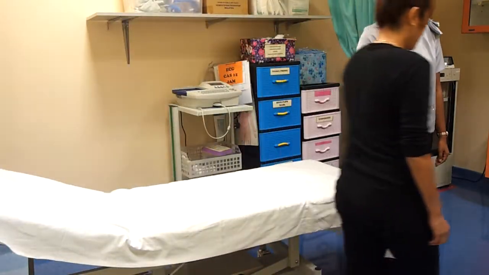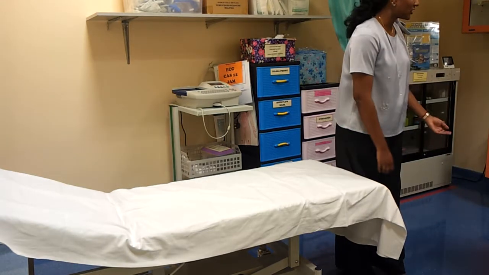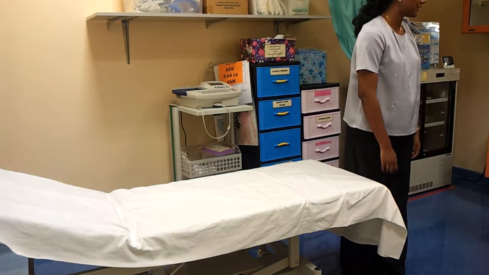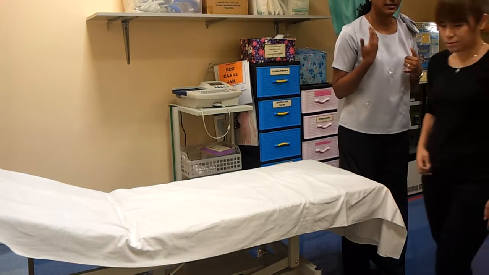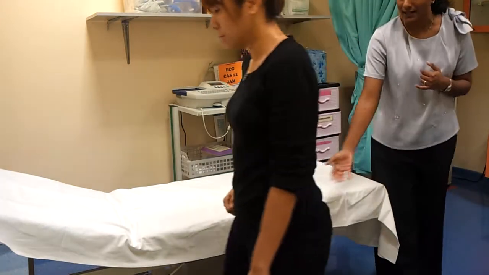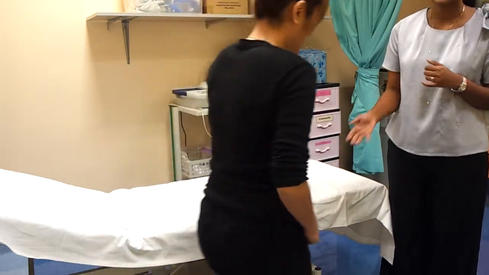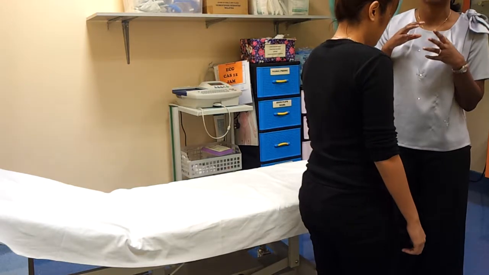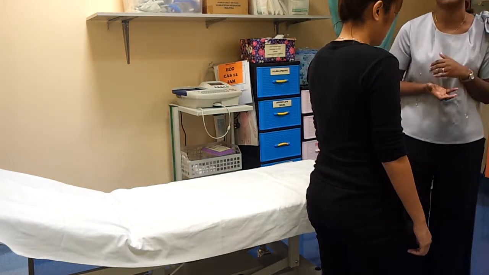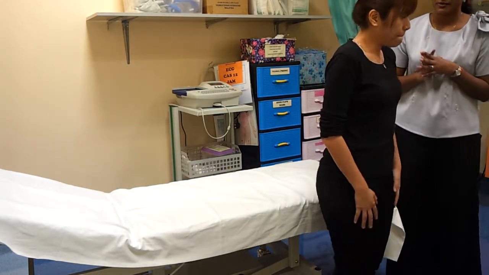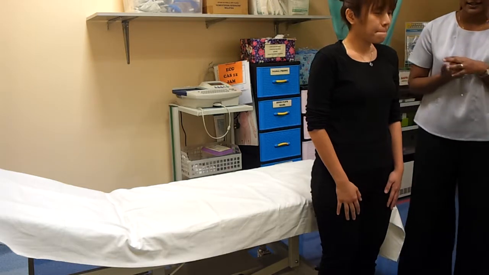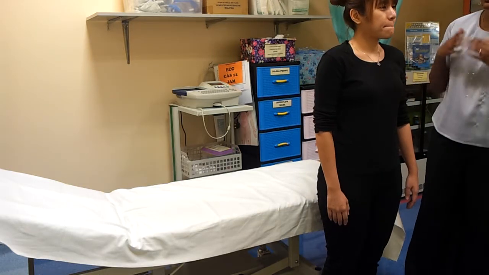So the first thing we're going to do, after the general inspection, is watch the patient's gait. We're going to look at how the swing phase and the stance phase are. Normally a patient with spine injuries can have an antalgic gait, or if they have scoliosis. Right, thank you. So we're going to look out for that. And the second thing we're going to do is inspection.